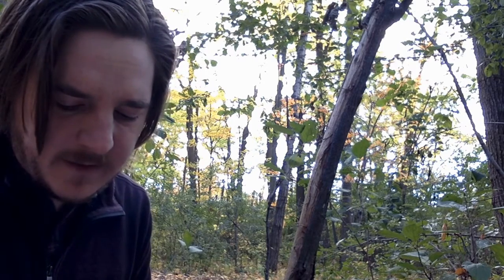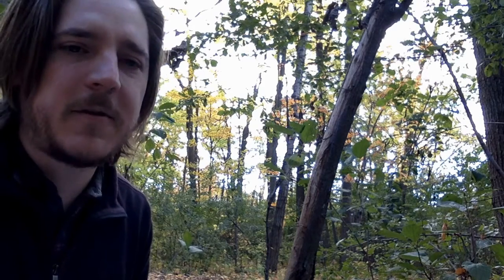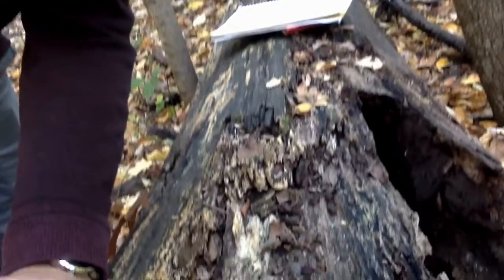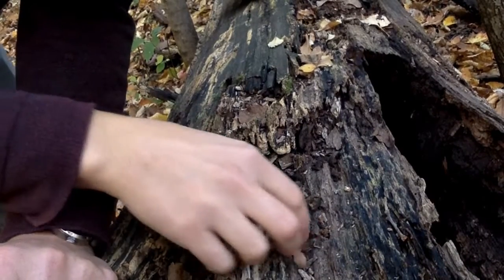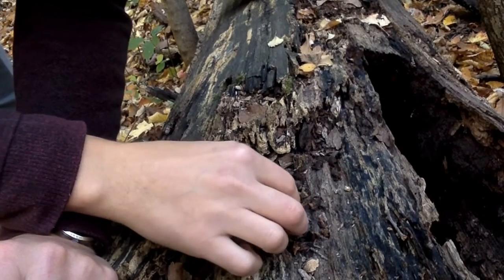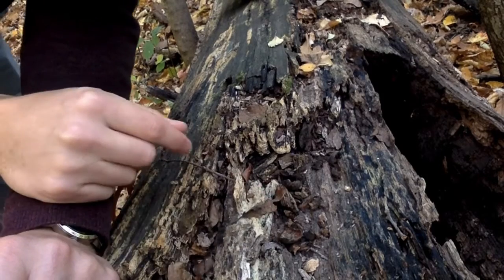Alright, and that's it. That's my first little entry in here. I'm going to go see what else I can find. Alright, the next thing I found is a little bit smaller in scale than the buck rub. I don't know if you can see it right around here, but it's basically a squirrel's leftovers. So a squirrel was snacking here earlier.